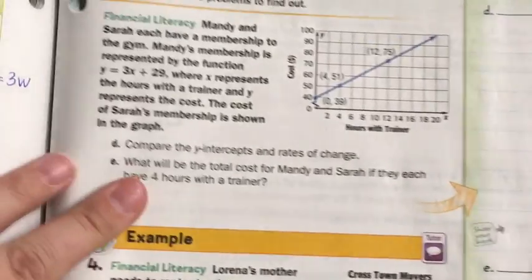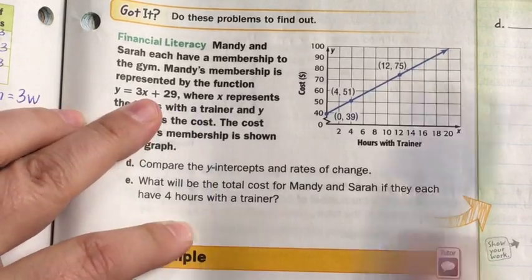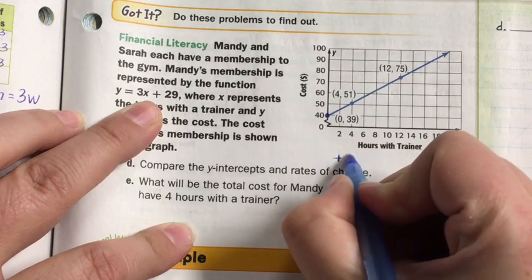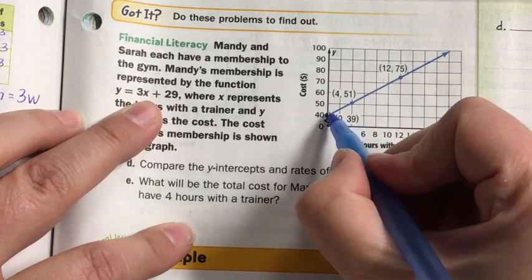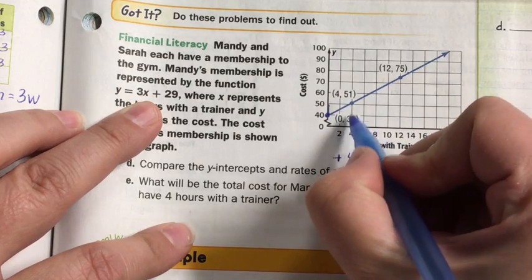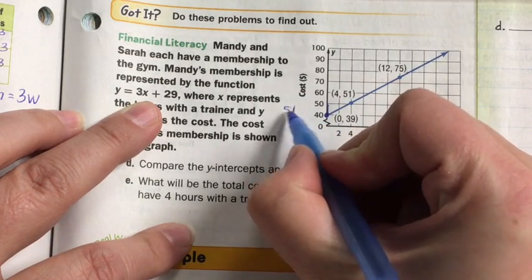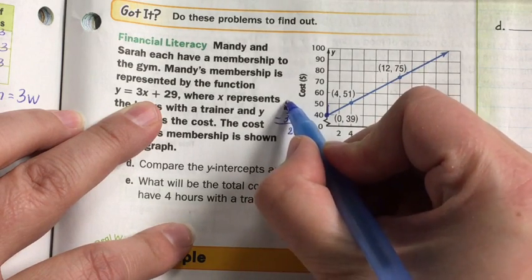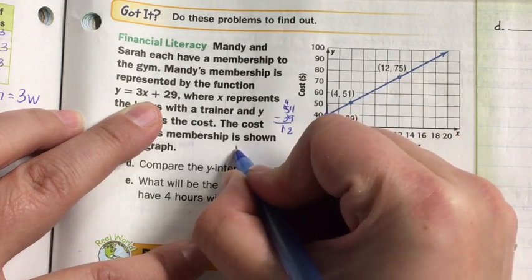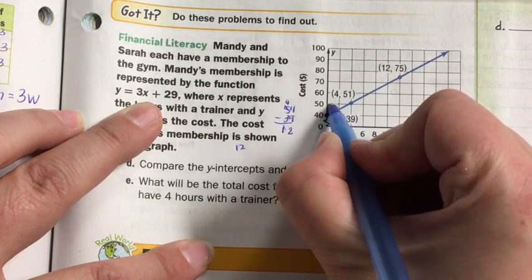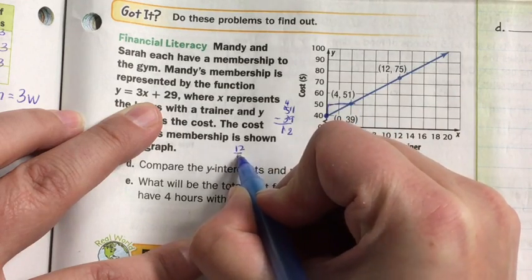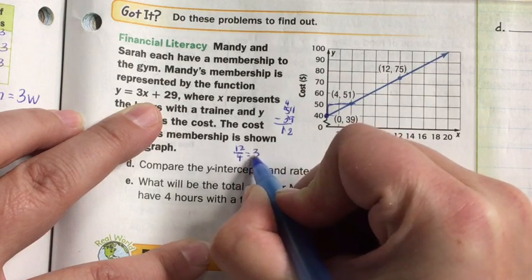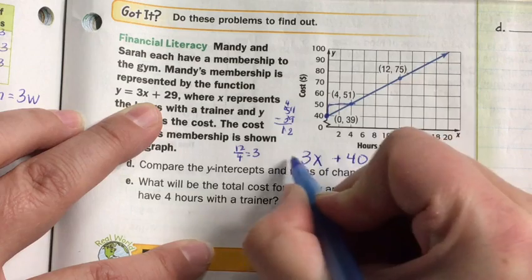So then you try this out. It gave us an equation for the first one, and the next one we need to figure out the equation. Since the y-intercept is 40, I know it's going to be plus 40. And then for the slope, I go up. How much did I go up? From 39 to 51. So 51 minus 39 is 12. So the rise was 12, and the run goes from 0 to 4. So 12 divided by 4 is 3. So this is 3x plus 40.